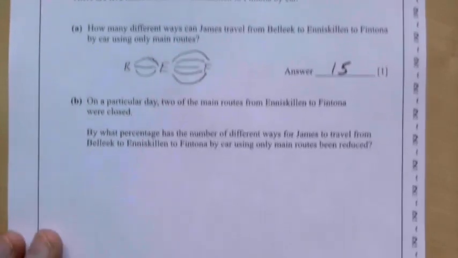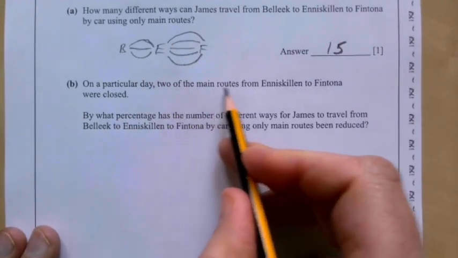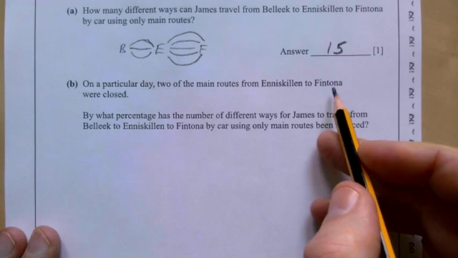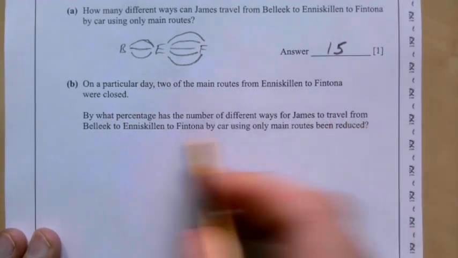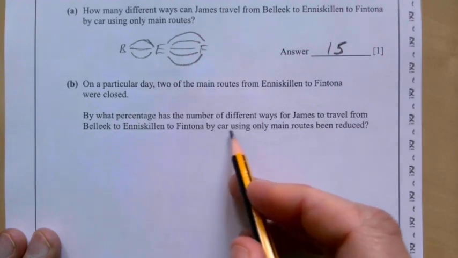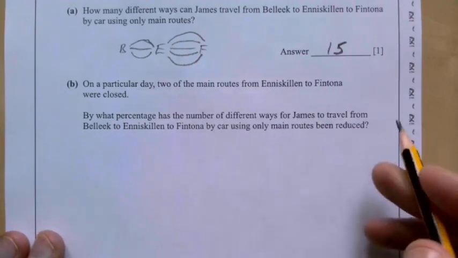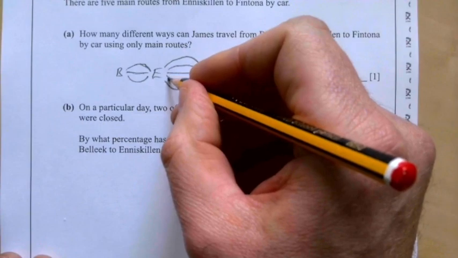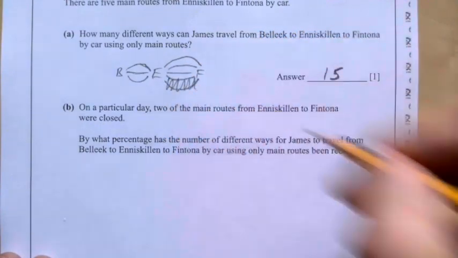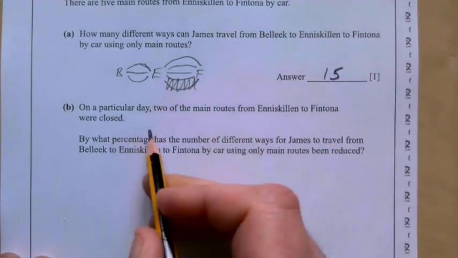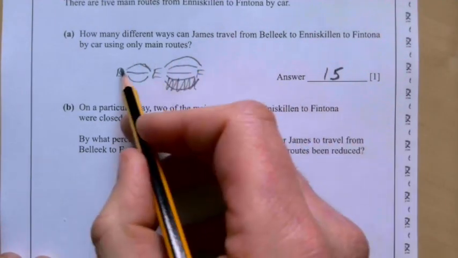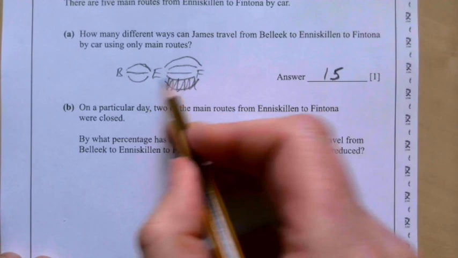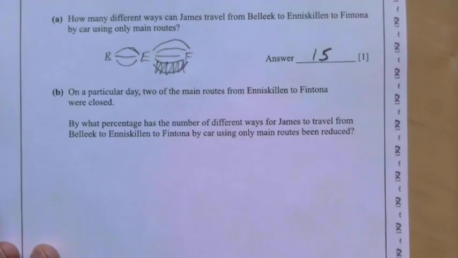On a particular day, 2 of the main routes from Enniskillen to Fintona were closed. By what percentage has the number of ways for James to travel from Balik to Enniskillen to Fintona by car using only main routes been reduced? So 2 of those are now closed. Isn't that right? From Enniskillen to Fintona are closed. So we can go this way and any of these 3. This way and any of these 3. This way and any of these 3.